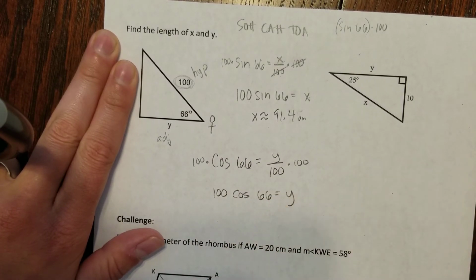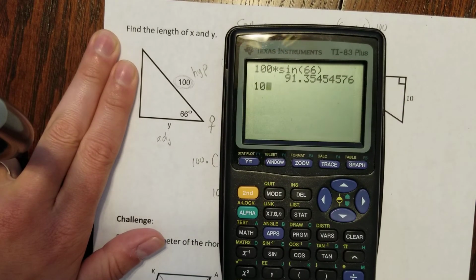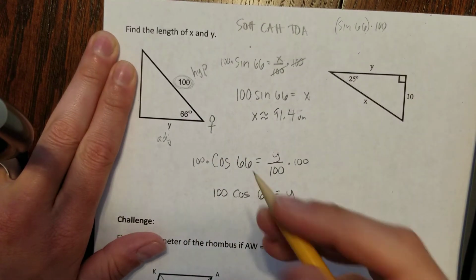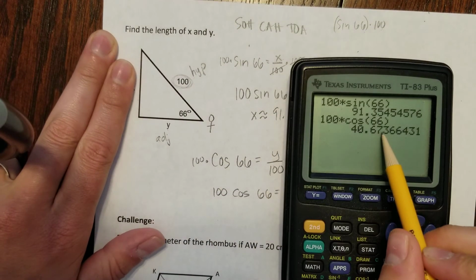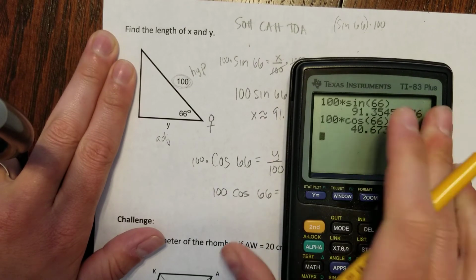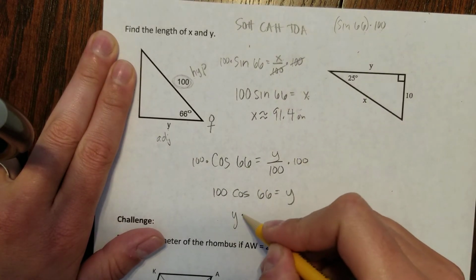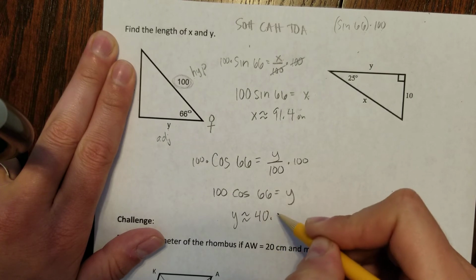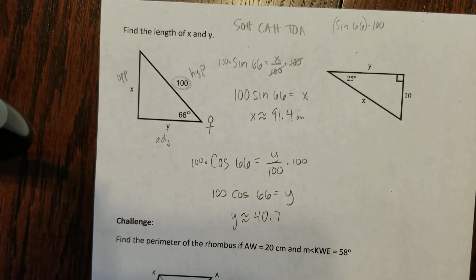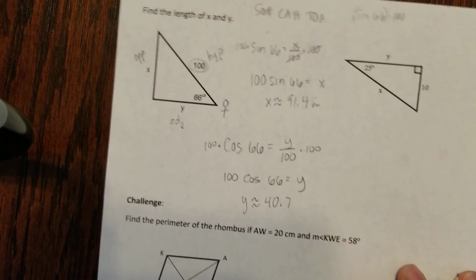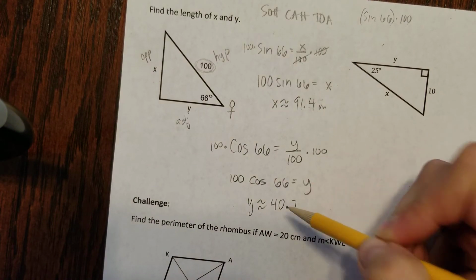Y is already by itself, which means all we have to do is type in 100 times the cosine of 66. So 40.67, so that 7 tells the 6 to go up to a 7. All right, so does this make sense? Does it make sense that x is bigger than y?